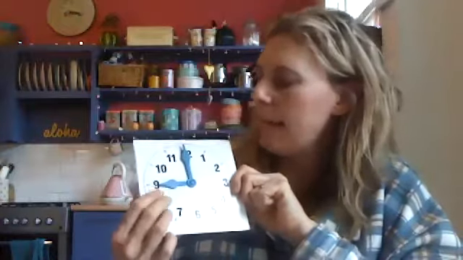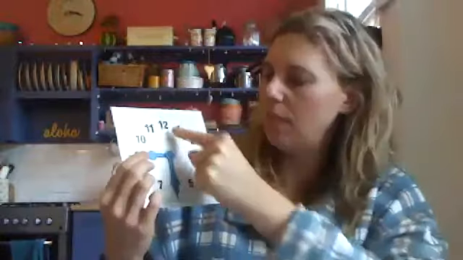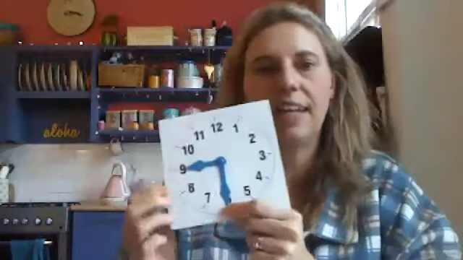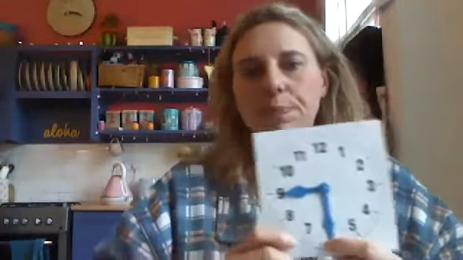Now, if the big hand goes halfway round the clock, if you imagine cutting it in half, it then points at the 6. That time means half past, because it's gone halfway past an hour.